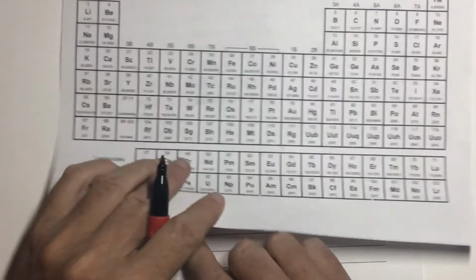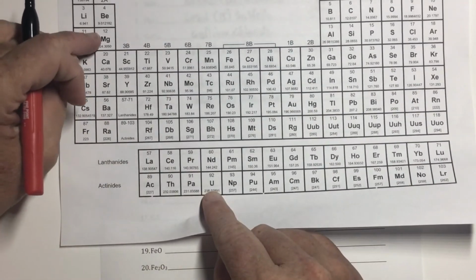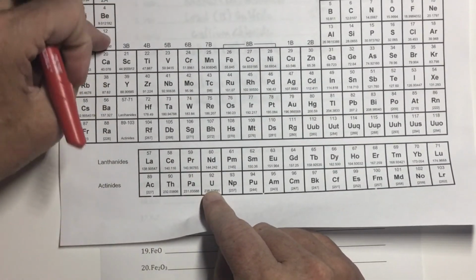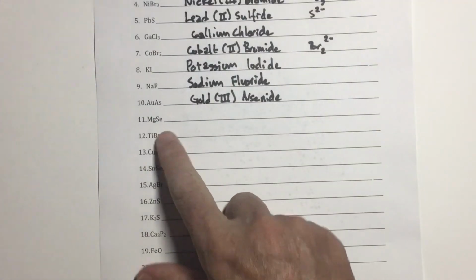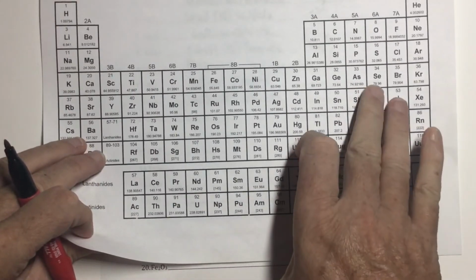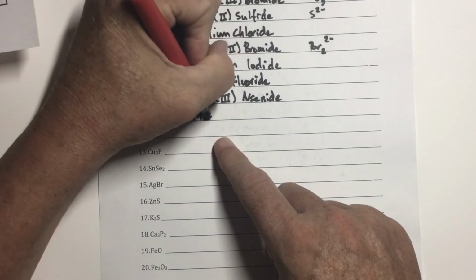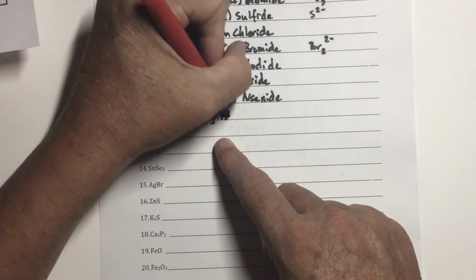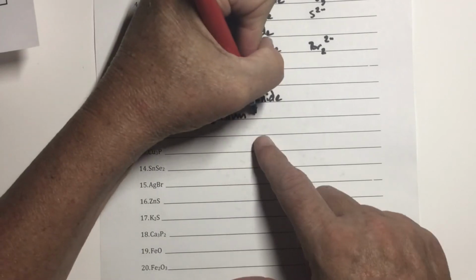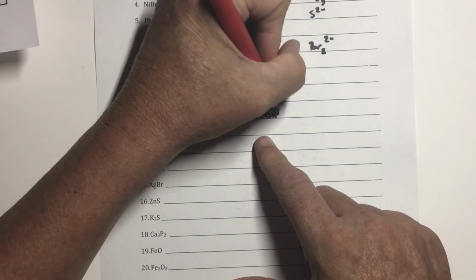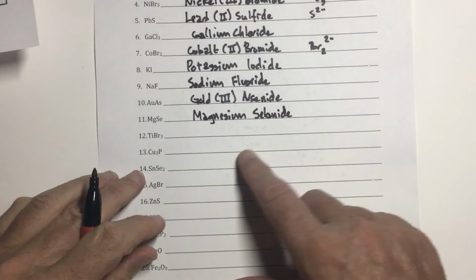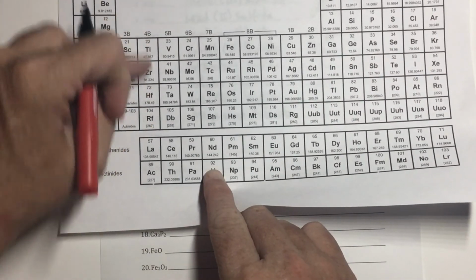Okay, MgSe. You don't have to worry about transitioning with magnesium. It just has a +2 charge. Se has a -2 charge. So magnesium selenide.